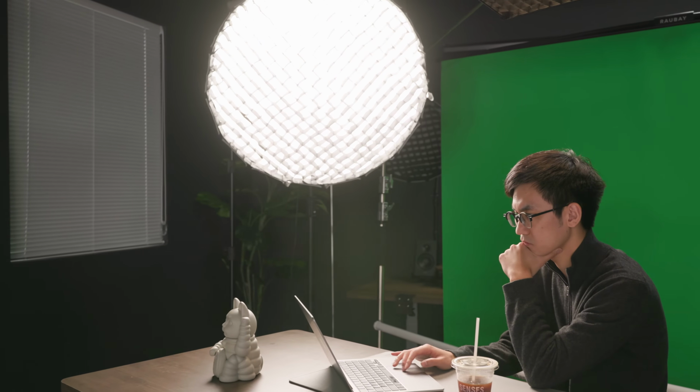Next, let's break down the AI workflow. Step 1. Before generating the background, we first need to set up the lighting. In this workflow, our only job is to make the subject look good. The background lighting will be handled by AI. This means no more repeatedly tweaking lights just to match a background. Super simple and much more efficient.